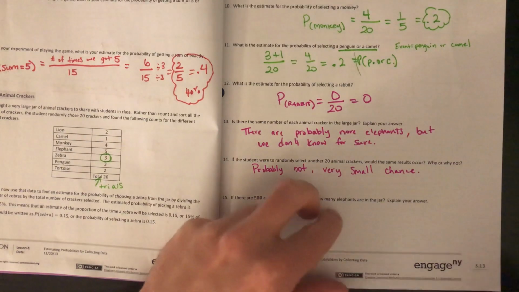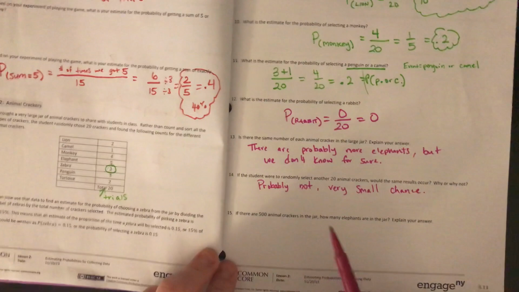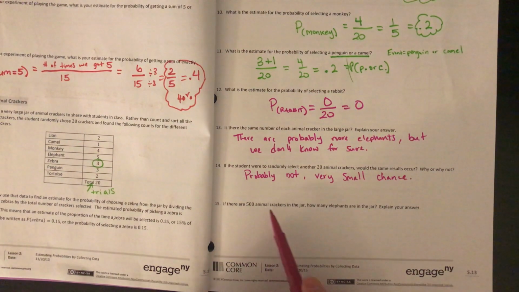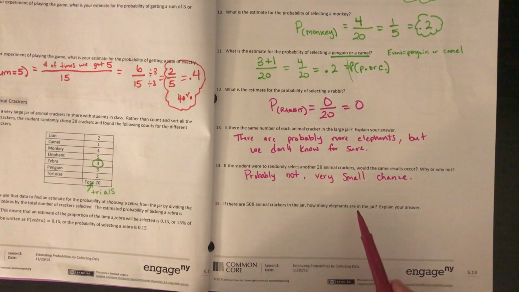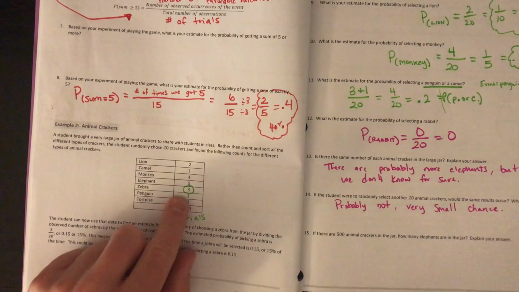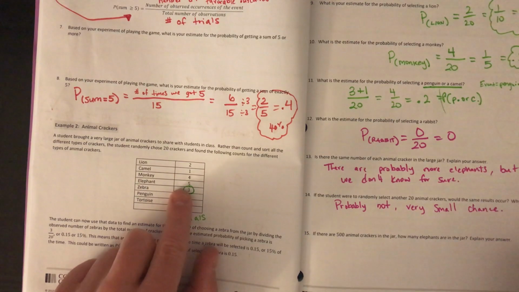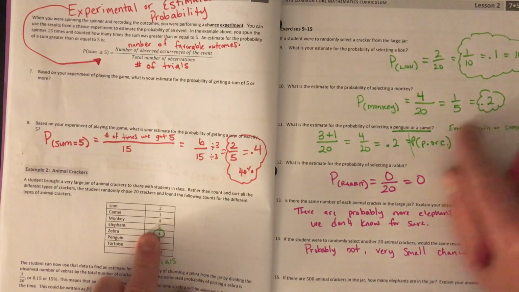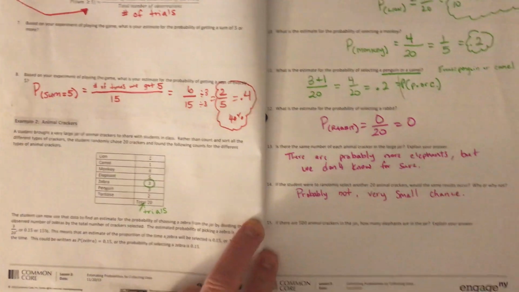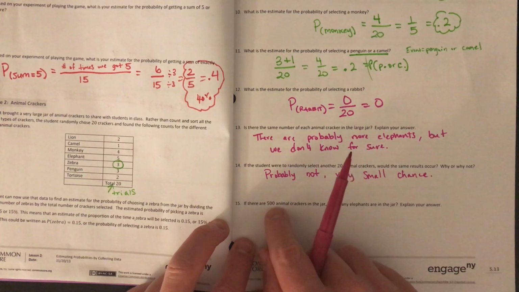All right, and then the last question, I think this is the end of the lesson. Yeah, so we're basically done. This question's important though, so I hope you're still kind of paying attention. It says, if there are 500 animal crackers in the jar, how many elephants are in the jar? Explain your answer. So we're going to use this probability, or you could kind of also call it statistical data, whatever kind of data you want to call it. We're going to use this data and the calculation we did, or I guess we didn't do one for elephant, to estimate or predict how many elephants are in the jar if there's 500.